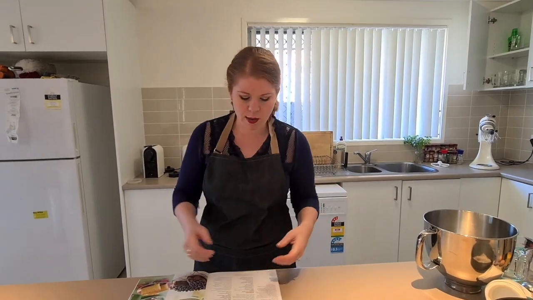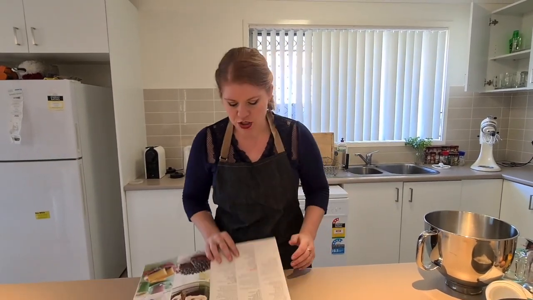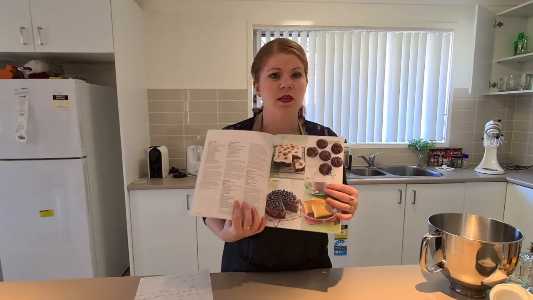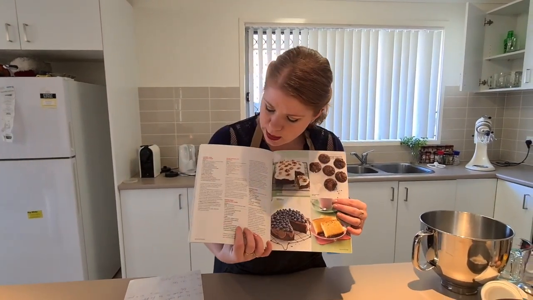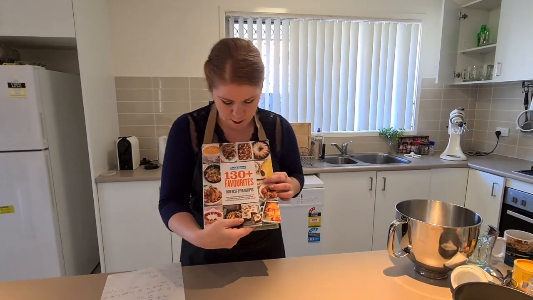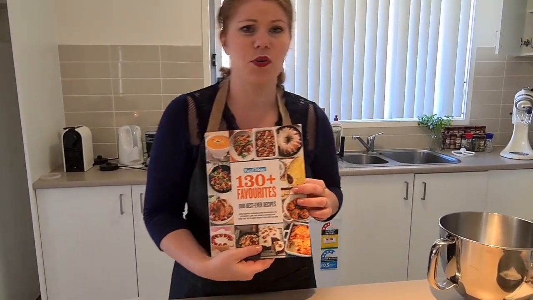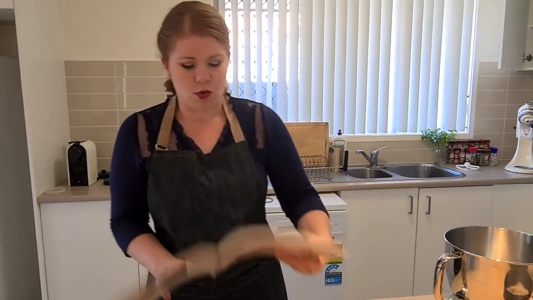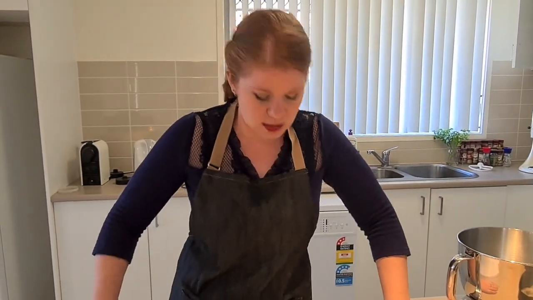So if we're talking about a cake, preparation involves reading the recipe, and today we're taking the super easy chocolate cake recipe from the 130 plus favorites, our best ever recipes from Food Ideas. So if I'm to prepare for this, the first thing I'm going to do is read the recipe. Sounds pretty standard, doesn't it? But you'd be surprised how many people actually just glance over this step.